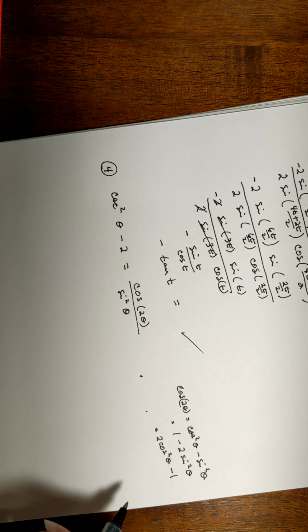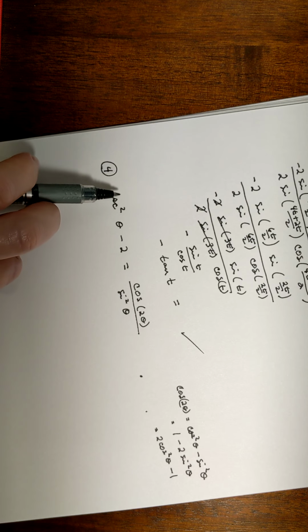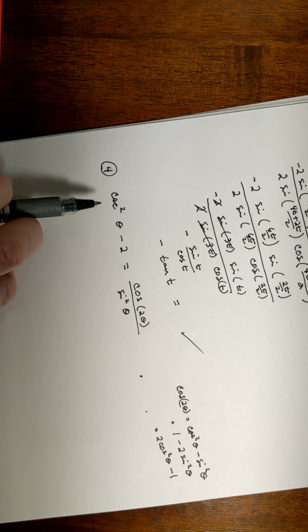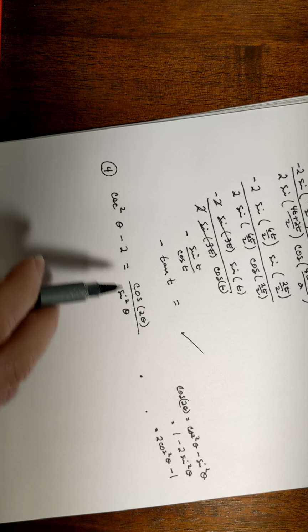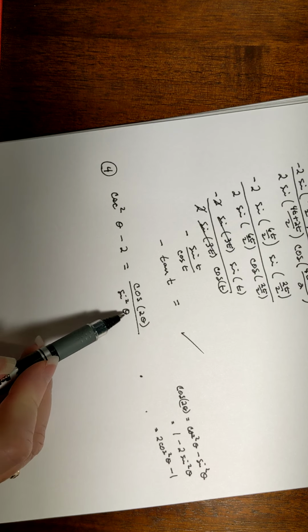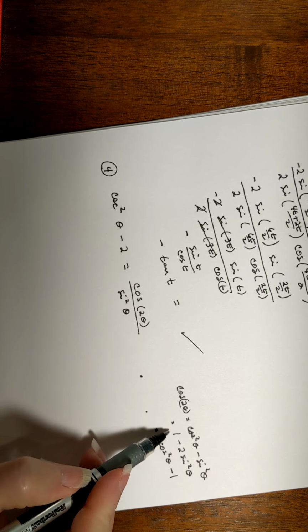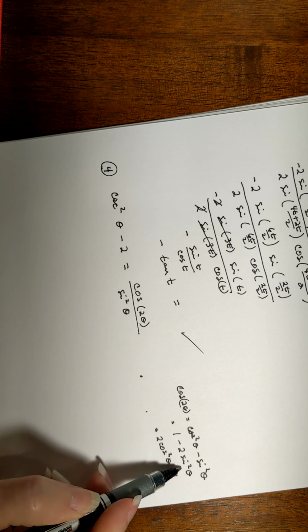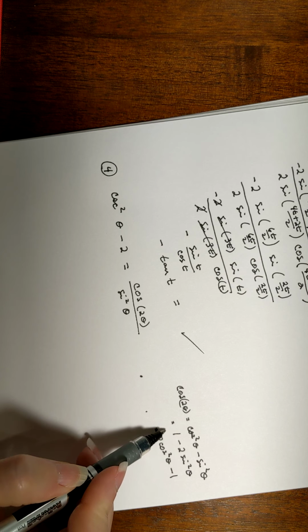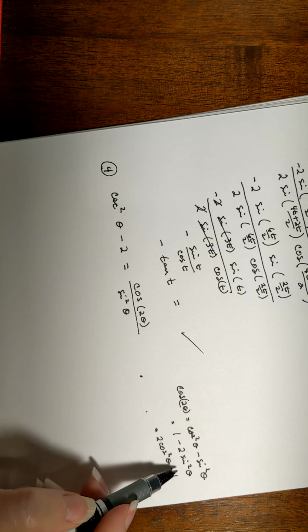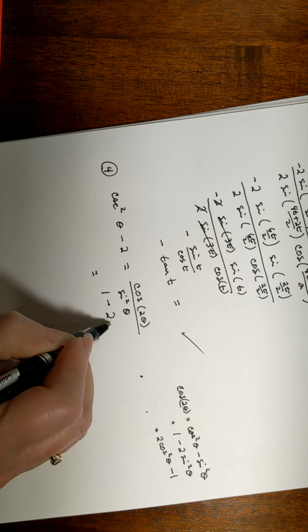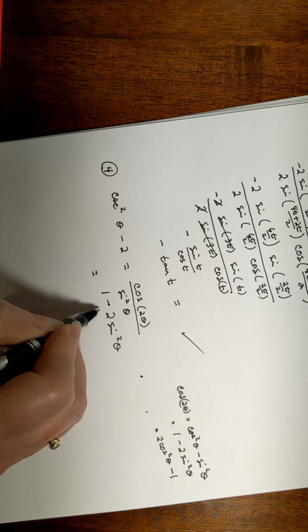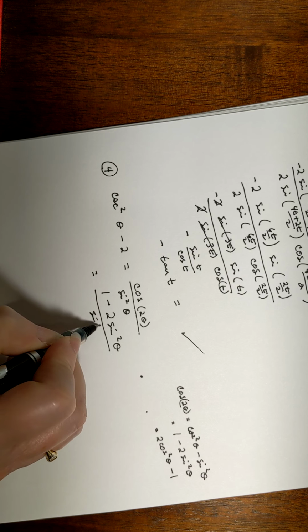Now in this case, look what we're trying to get. This is 1 over sine squared of theta, and this is just 2. So notice, since I'm dividing by the sine squared of theta, it will be simplified the most if I use this second option for the cosine of 2 theta. So this is going to be 1 minus 2 sine squared of theta over sine squared of theta.